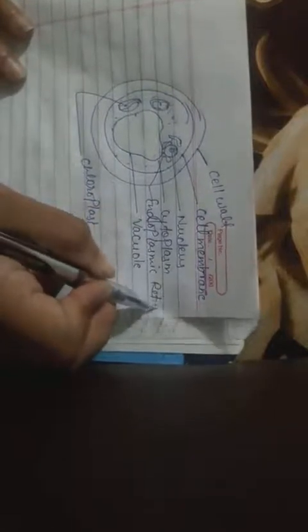And similarly, other cell organelles are also present, such as chloroplast, endoplasmic reticulum, Golgi bodies, etc. So this is the structure of plant cell.